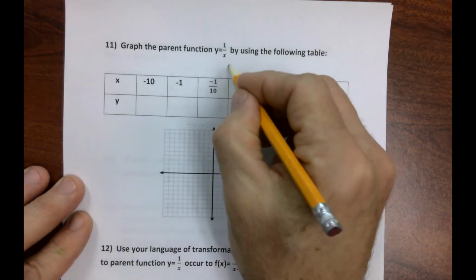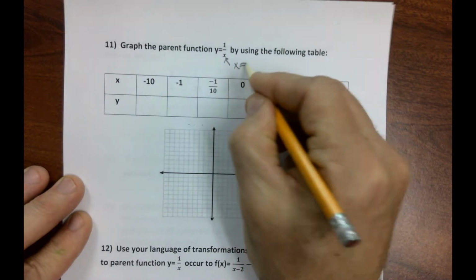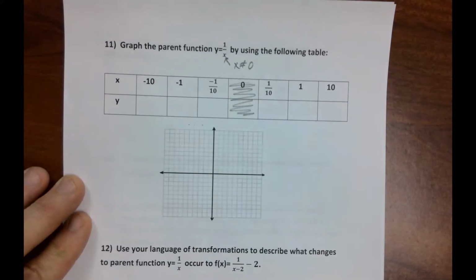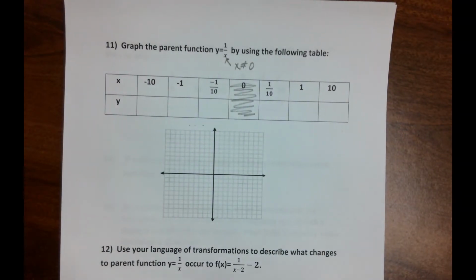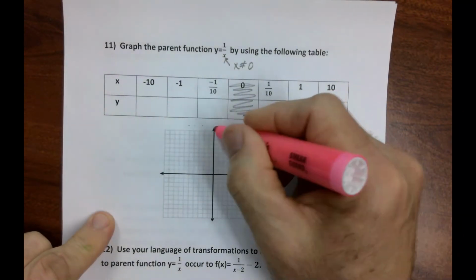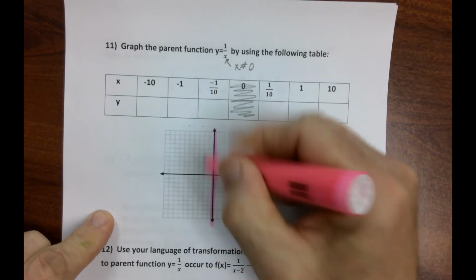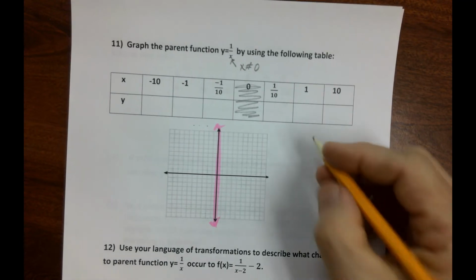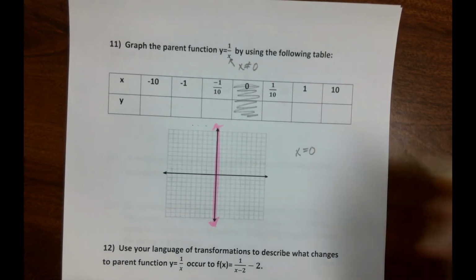Graph the parent function, y equals 1 over x. Right away, we should be able to see that x cannot equal 0. So we know this won't give us anything because it's mathematically impossible. It is also going to be our asymptote. So we know our graph cannot cross that pink line. Now the name of that asymptote is actually x equals 0.